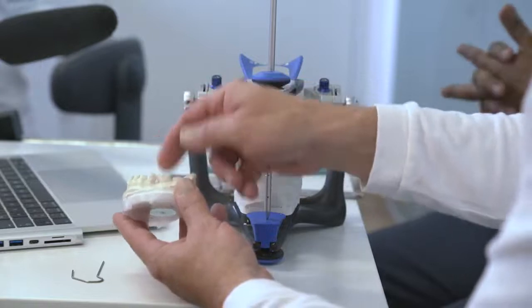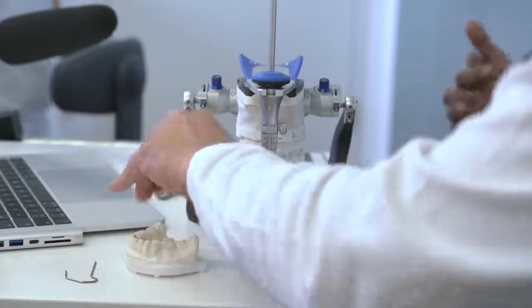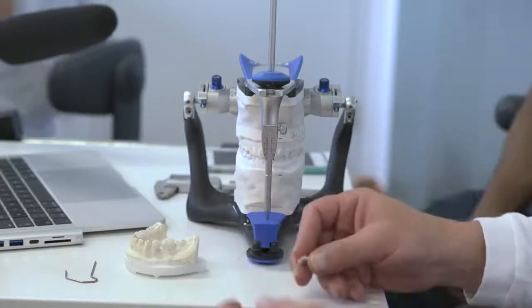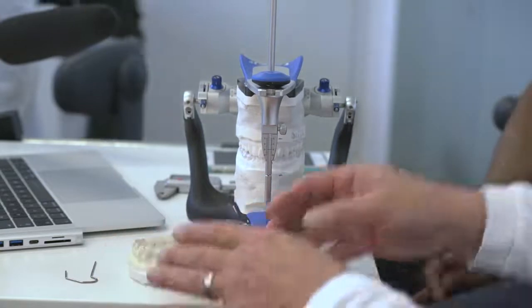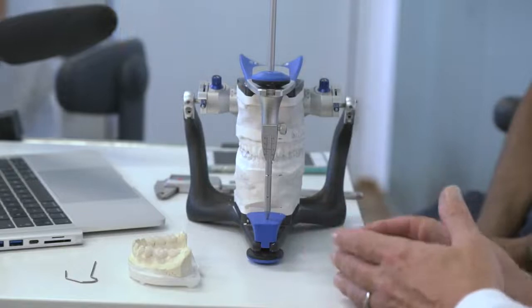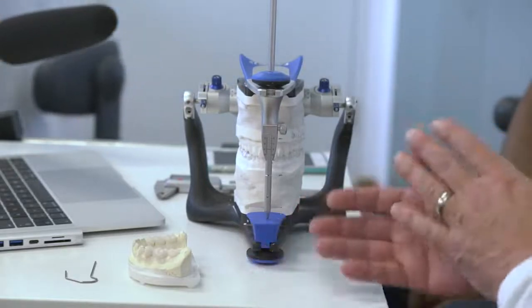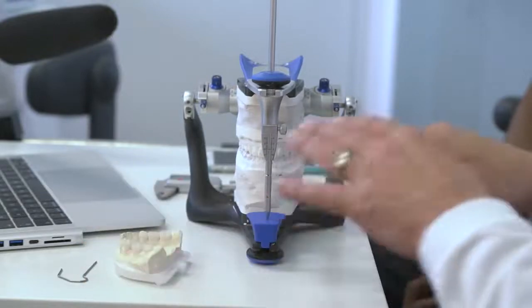It's fitting perfectly, and this was already taught in the 60s by Professor Gerber at the University of Zurich: when we do a splint therapy, the splint is just a therapeutic tool. It's just for a temporary time. It's never the solution. The solution is what the splint is doing in a permanent situation in the mouth, and this is the easiest way to do it, in my opinion.